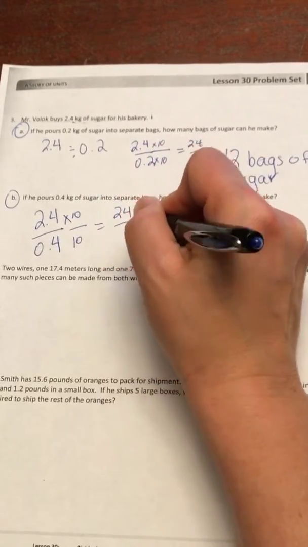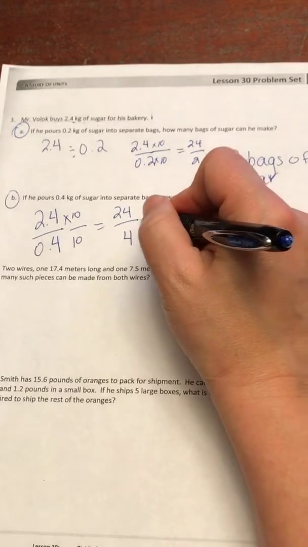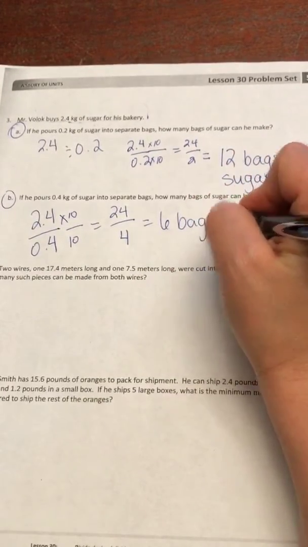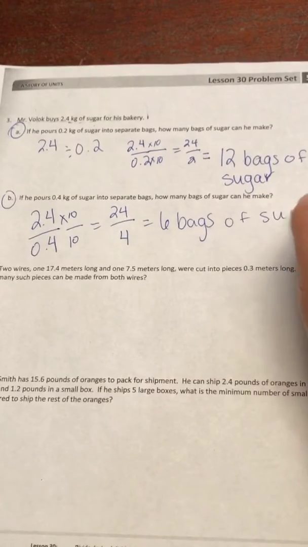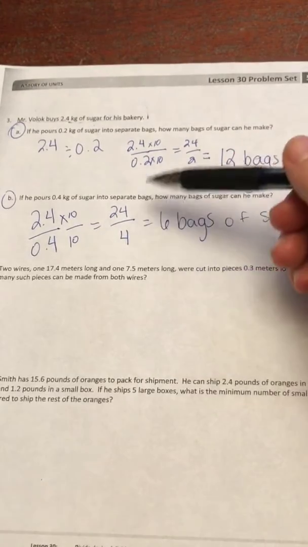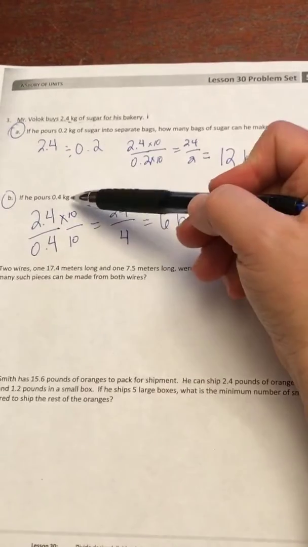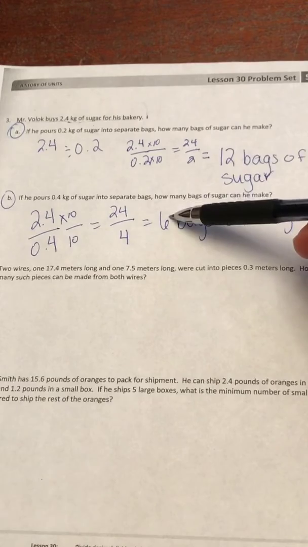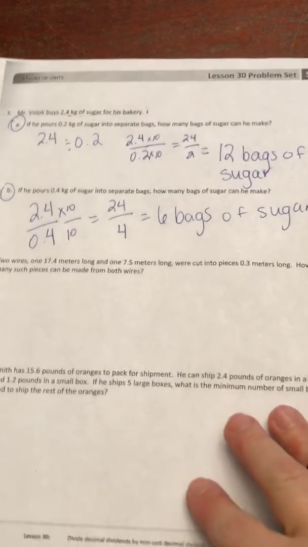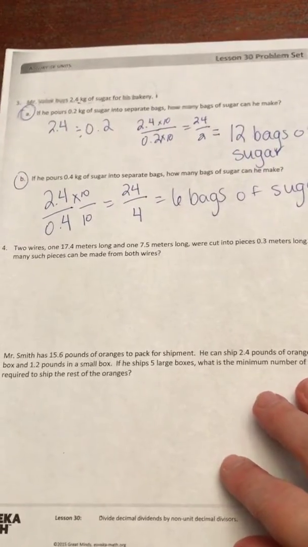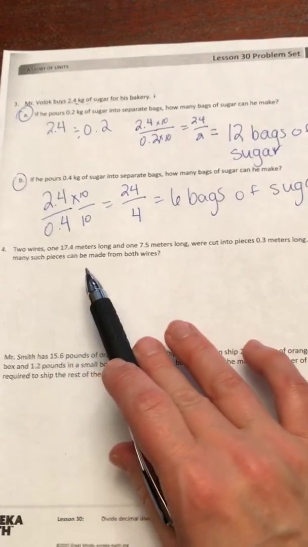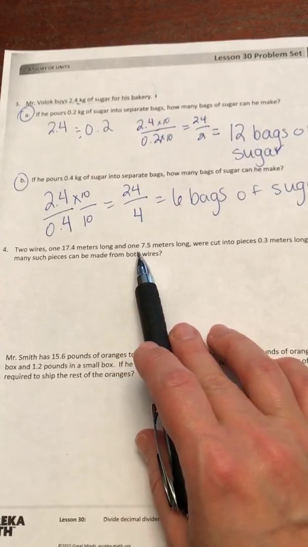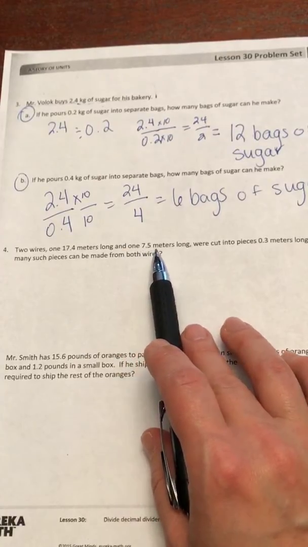So there I get 24 over 4, and that gives me 6 bags of sugar, which if you double check, that makes sense because here he's using twice as much, so that means that my answer should be half as much.